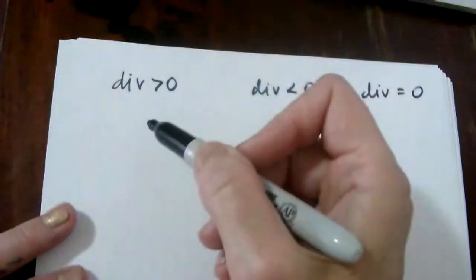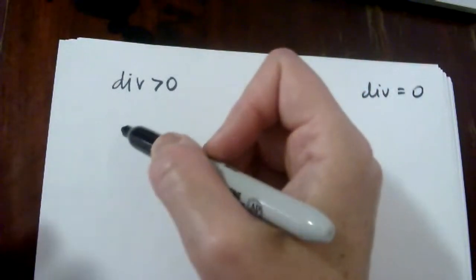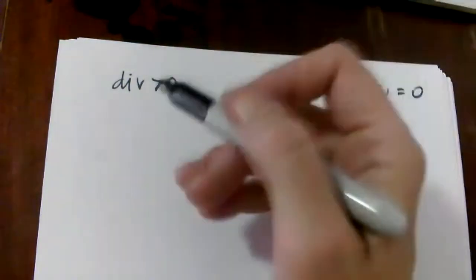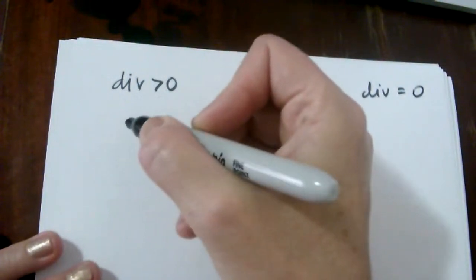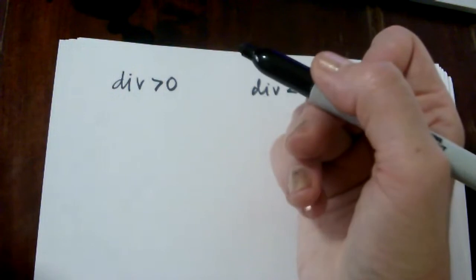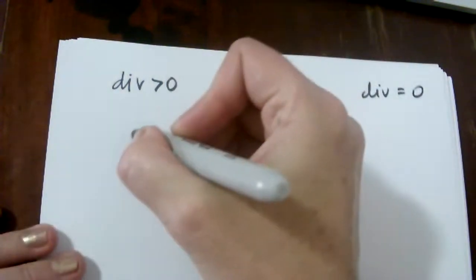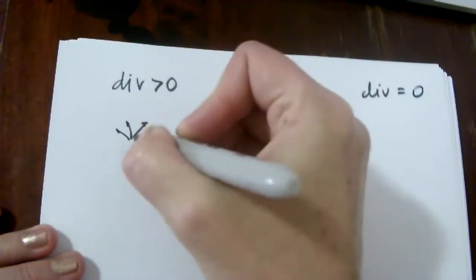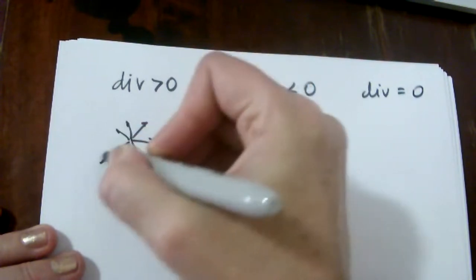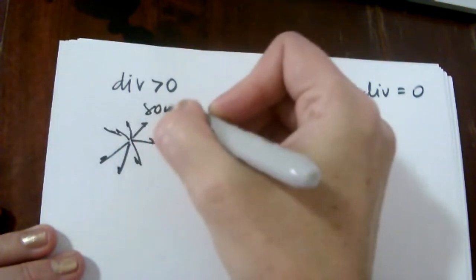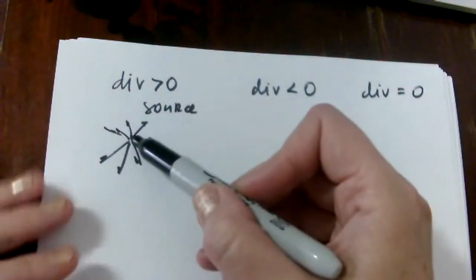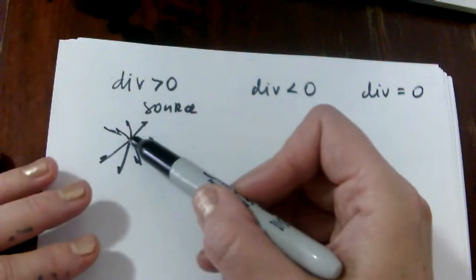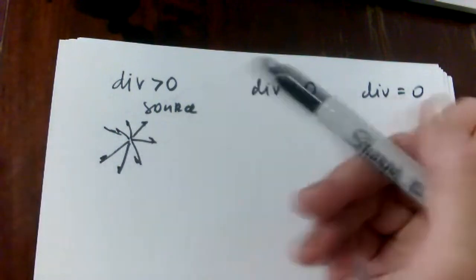So if divergence is positive, it means that if you imagine the vector field is like fluid moving somewhere with some velocity, there is a source, like a spring, maybe in a river, where the water is coming from. So water flows out of this source. This is called a source. Your vectors are just being created out of nothing, out of this source.